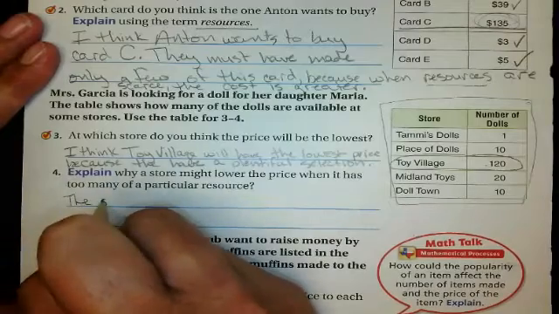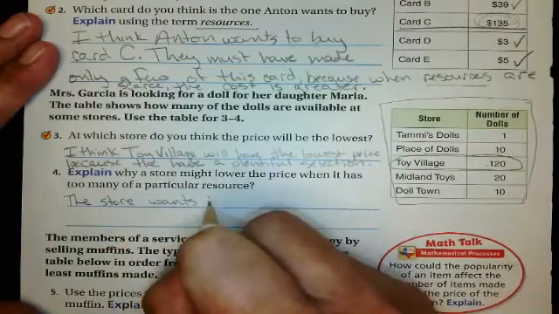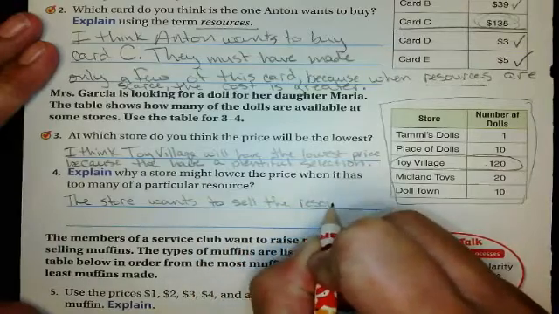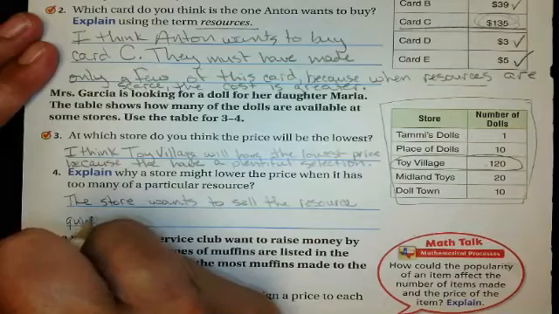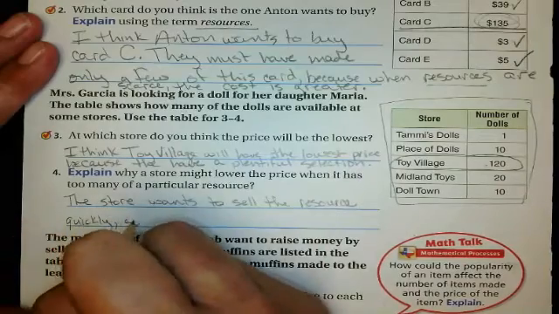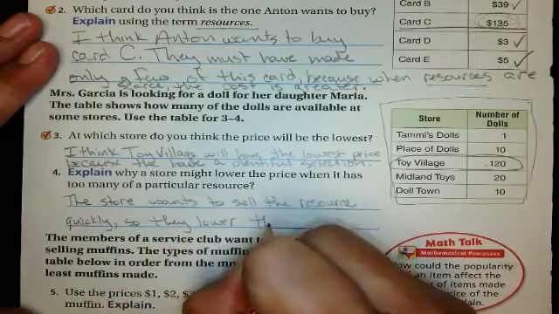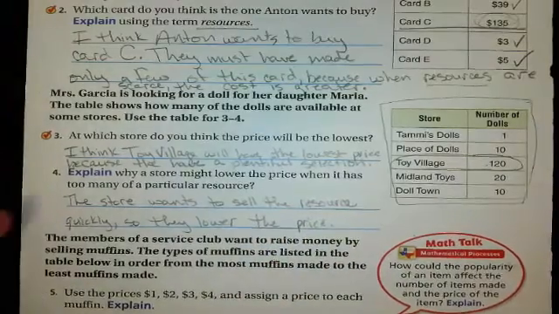So explain why a store might lower the price when it has too many of a particular resource. The store wants to sell the resource quickly, so they lower the price. That is the why.